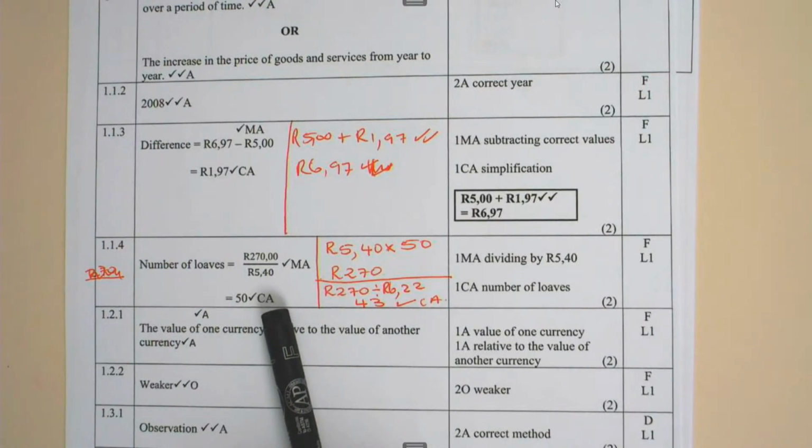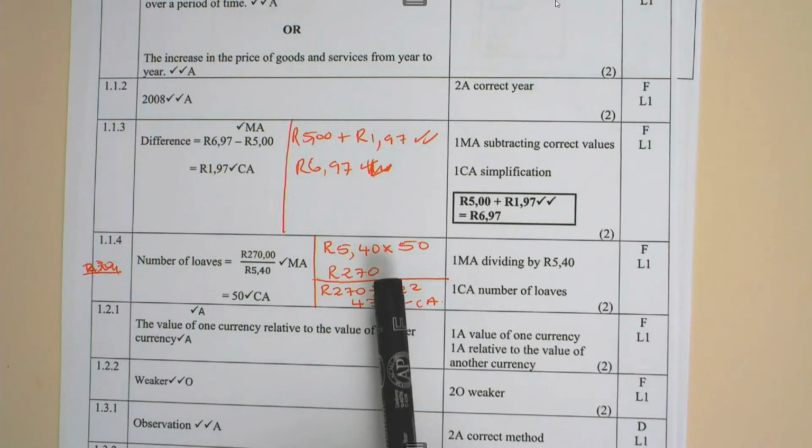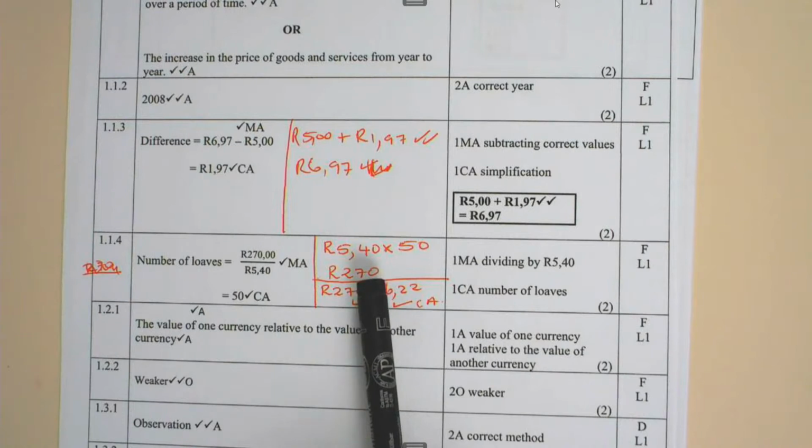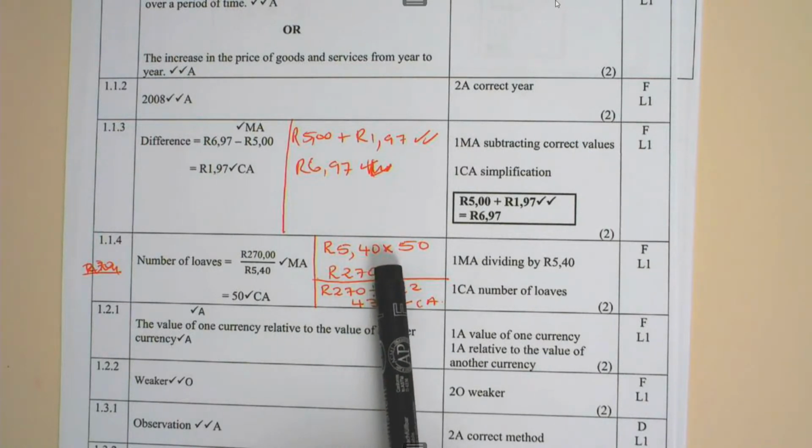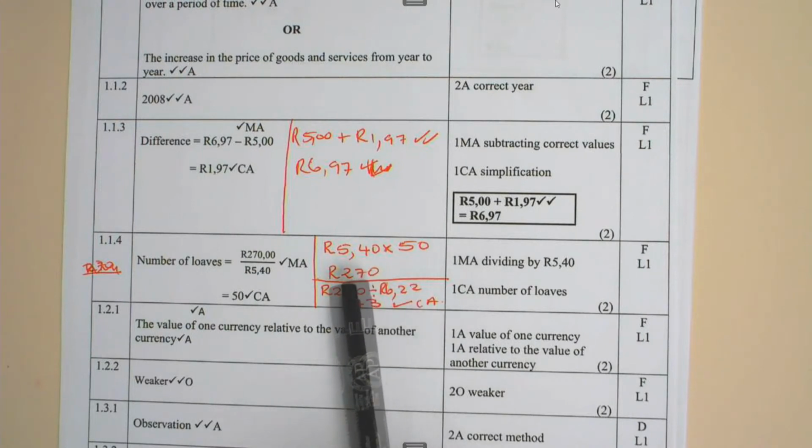Now let's look at the CA mark. The other option, you'll see learners are reversing the whole thing. They will say R5.40 multiplied by 50, then the learner will get 270.